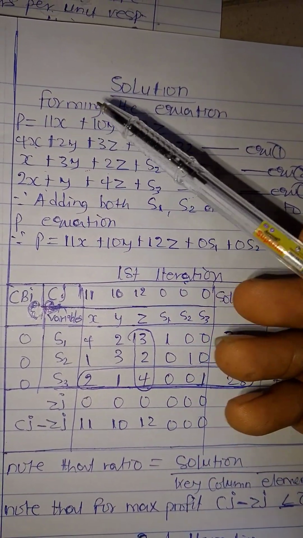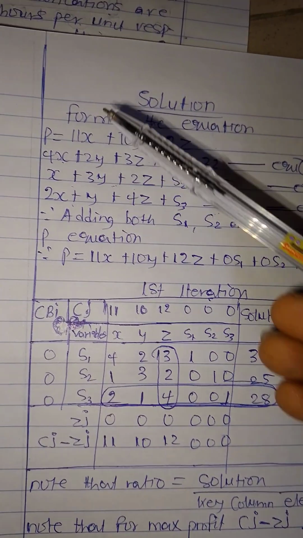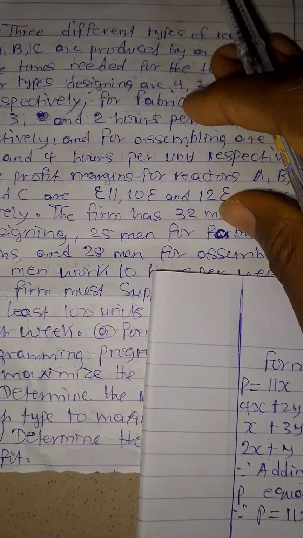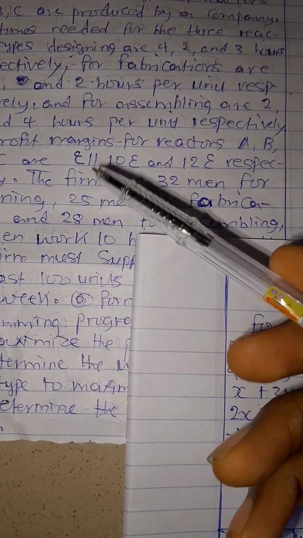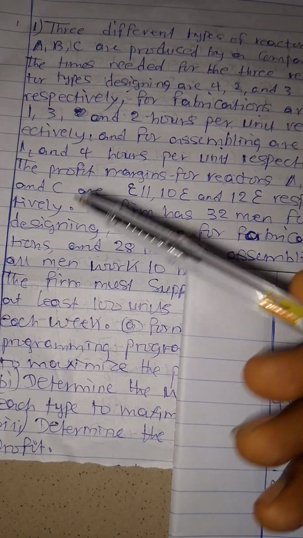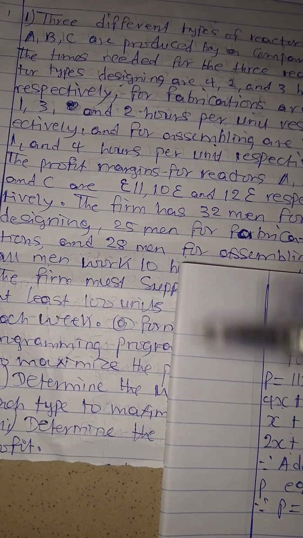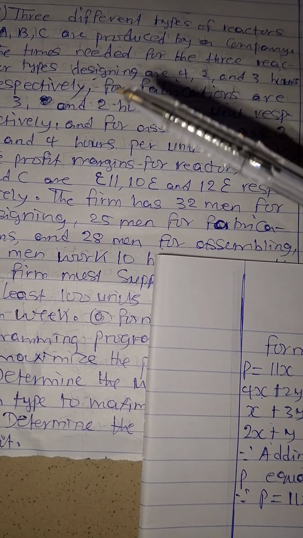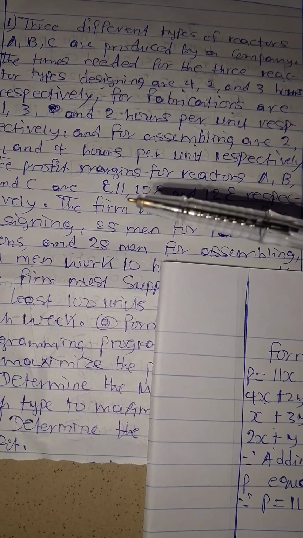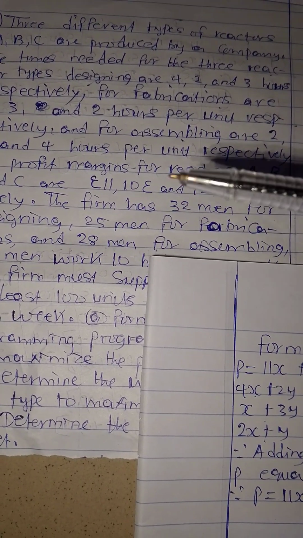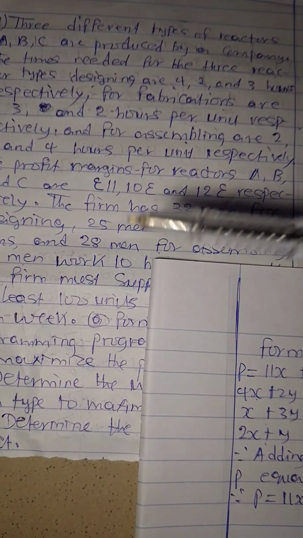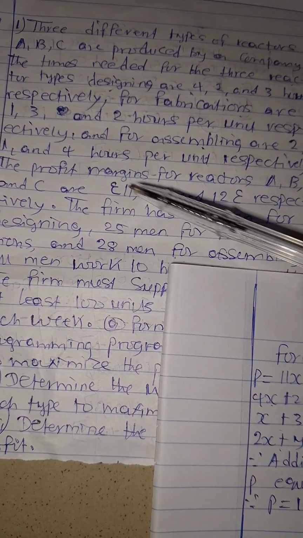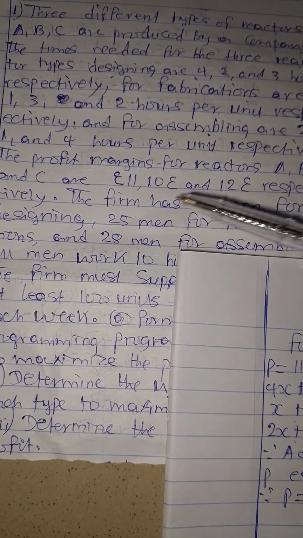Forming the equation from this question. One thing in linear programming is that if you hear anything like profit margins or profits, it means all the values under that profit will be for maximizing profit, which here are $11, $10, and $12.